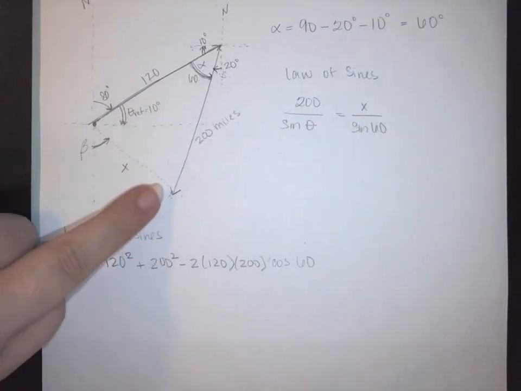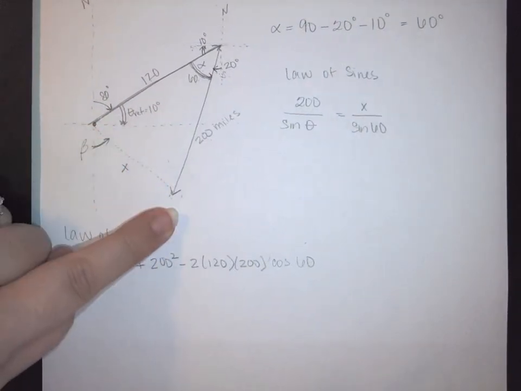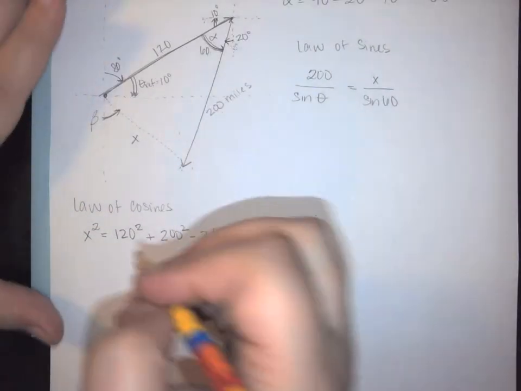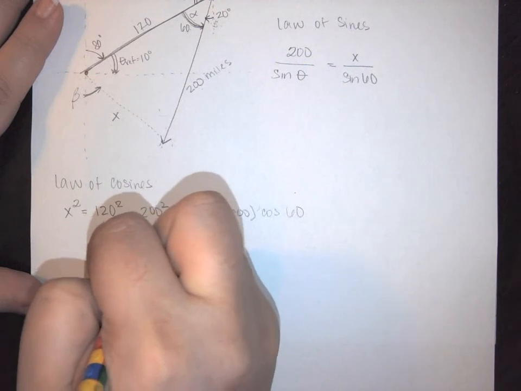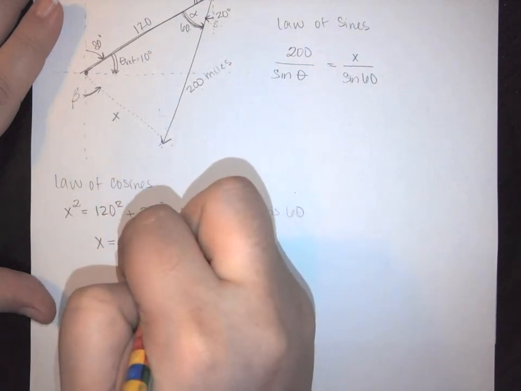And this is going to give me this distance here. So what you're going to find out is that x is going to be 174 nautical miles.